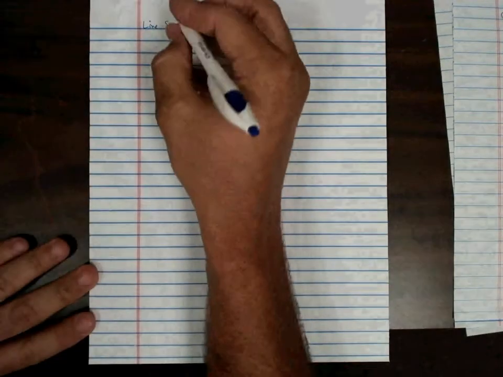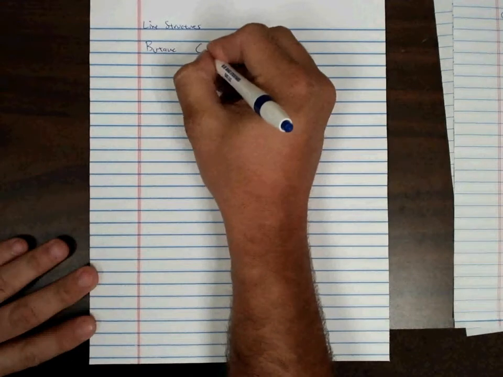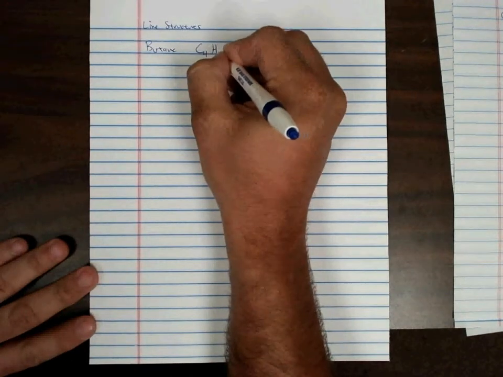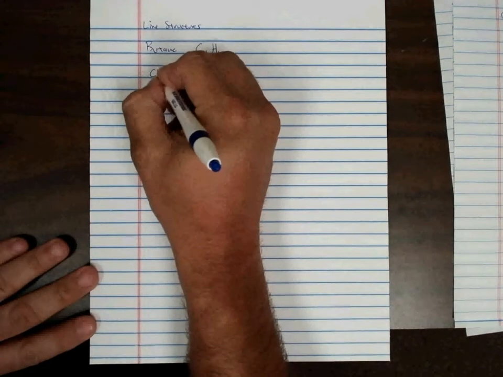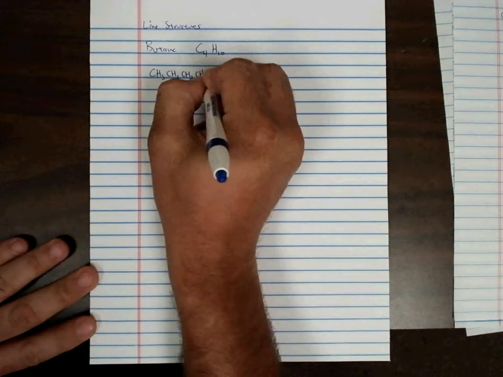In organic chemistry, we have many different ways of stating the same thing. Let's take the compound butane. It has the molecular formula C4H10. We can draw the structural formula as CH3, CH2, CH2, CH3.